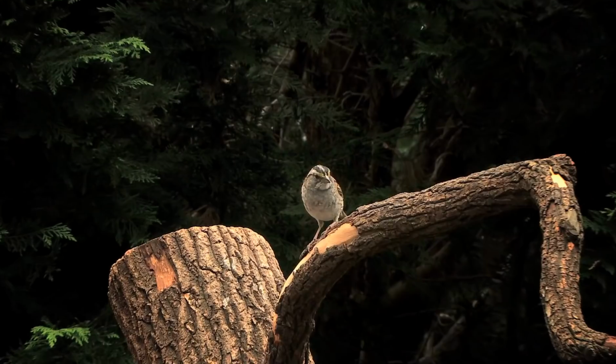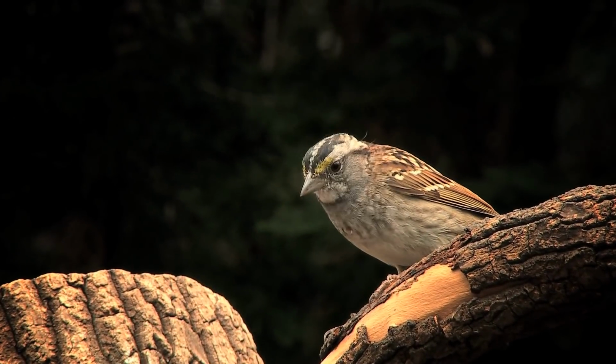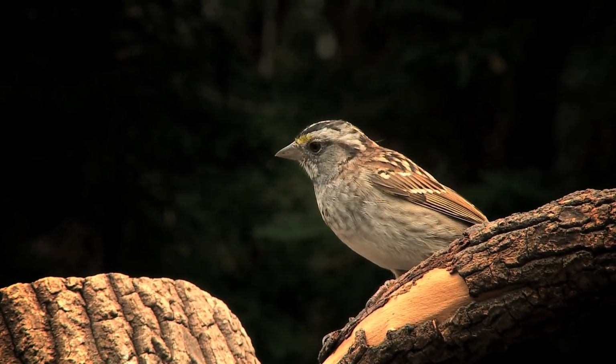Now, today I'm using a field flash. I commonly do that with songbirds. Other birds, other mammals, flash doesn't work real well because they're scared of the flash. Songbirds, it works real well because it helps you fill in shadows, especially in contrasty light.